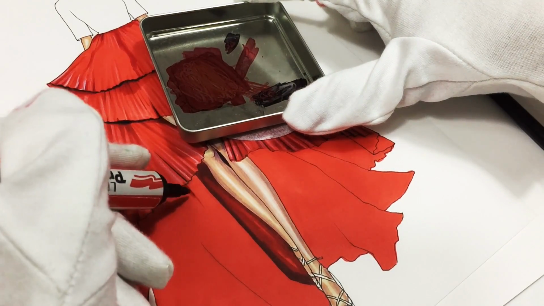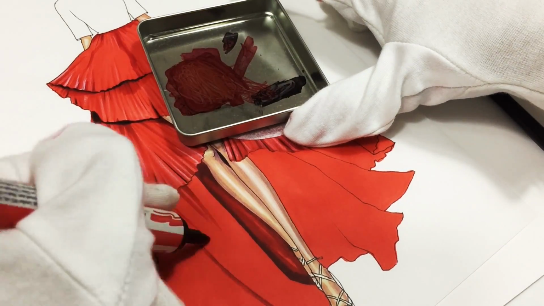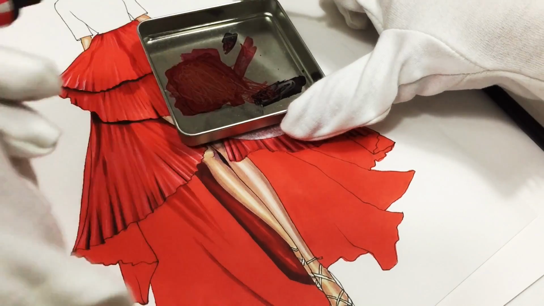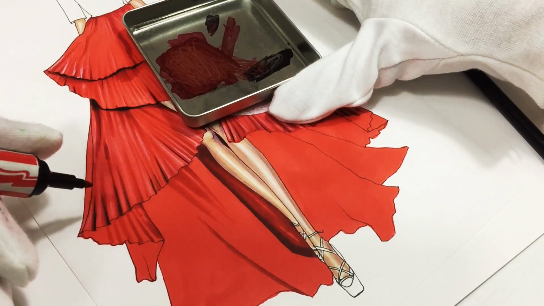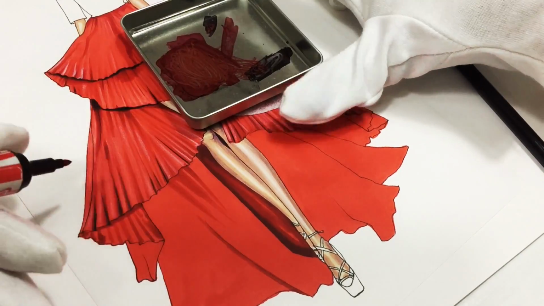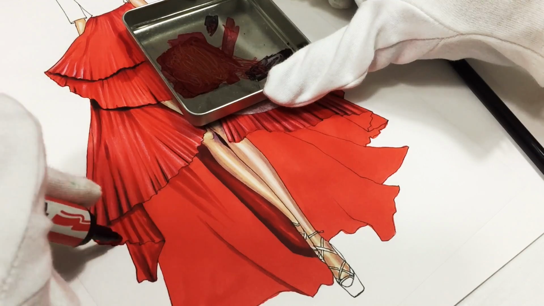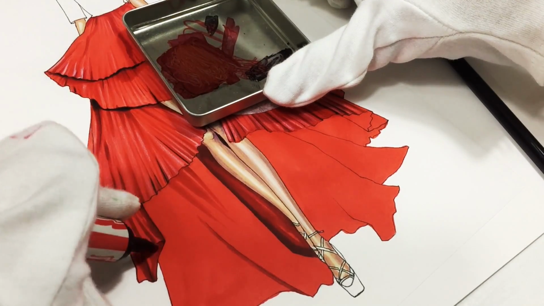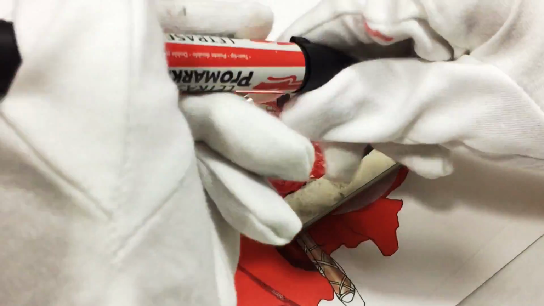Okay, so now we're working with the fifth panel, and here we're showing almost every pleat, and we are using a lot of darker tone of red, so we're using a lot of mix of red and burgundy. Sometimes I even mix with black a little bit. As you can see, I spread a little bit of black on the solid surface.